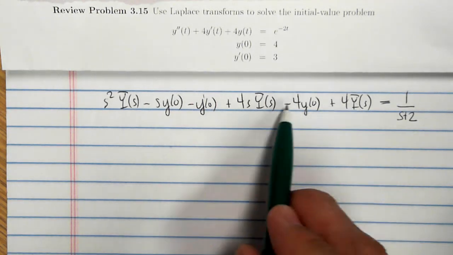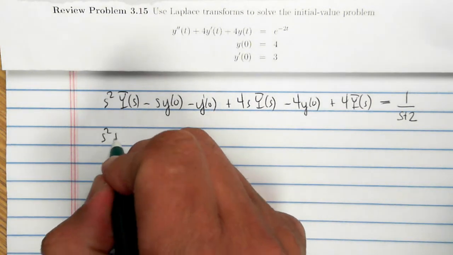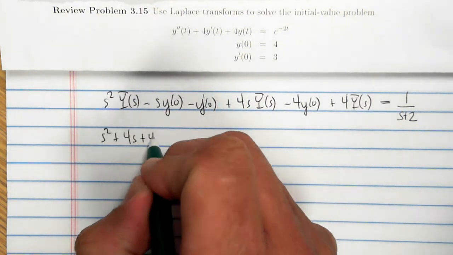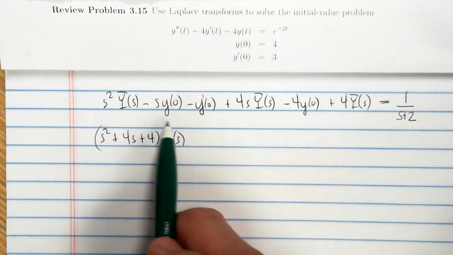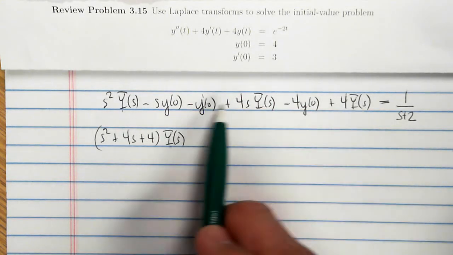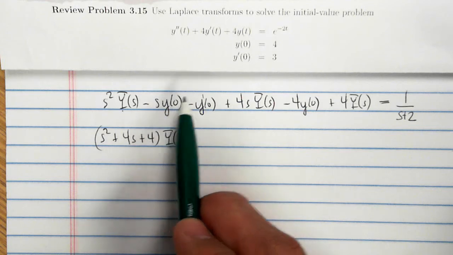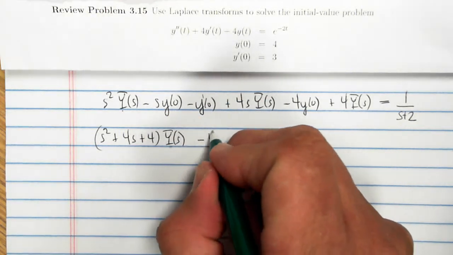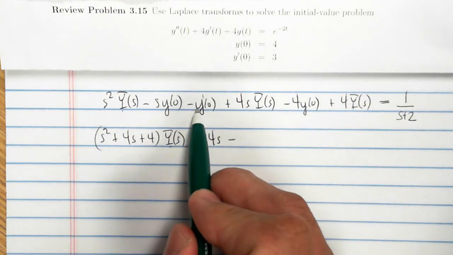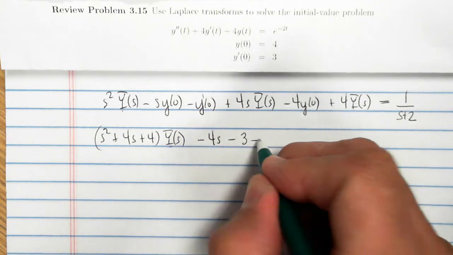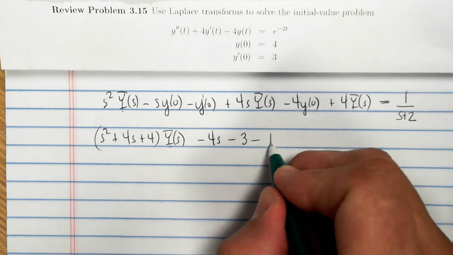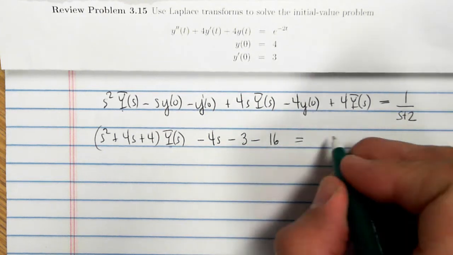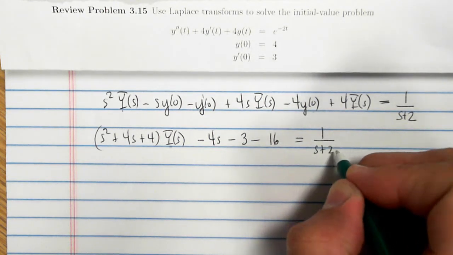Okay, now let's get all the Y of s's together. We have s squared plus 4s plus 4 times Y of s. So that's these three terms. Then minus s y of 0, that's 4, so minus 4s. Minus y prime of 0, that's 3. Then minus 4 times y of 0, that's 4 times 4, or 16. And that's equal to 1 over s plus 2.